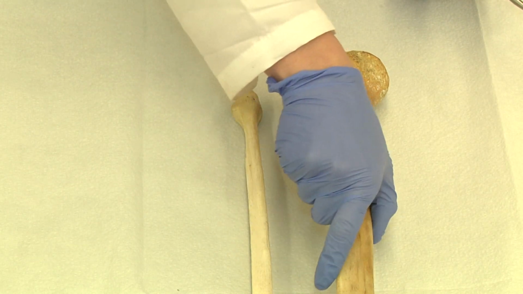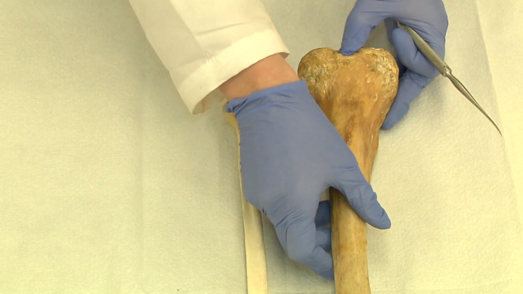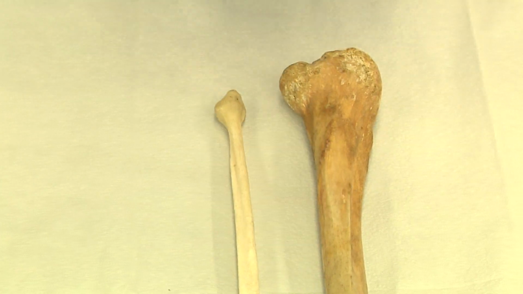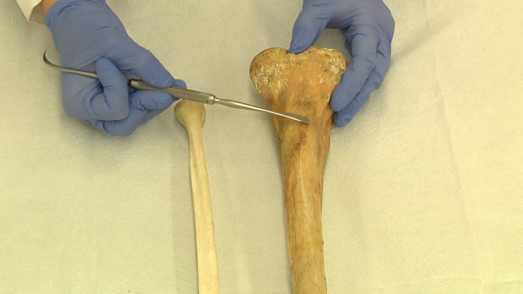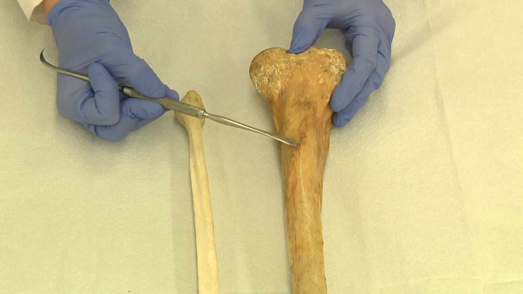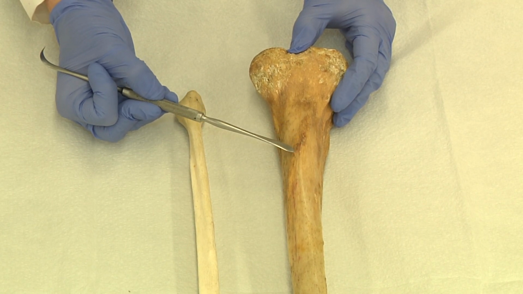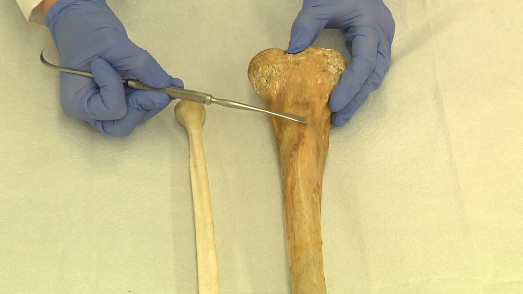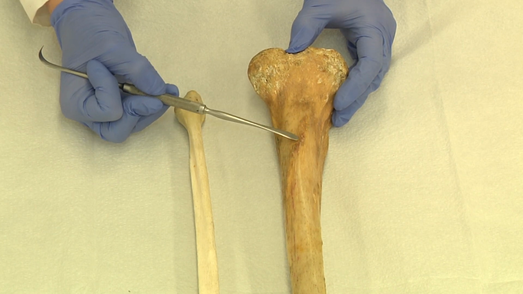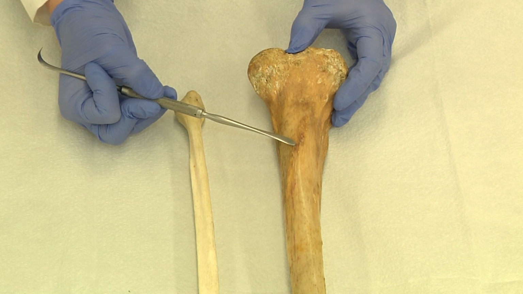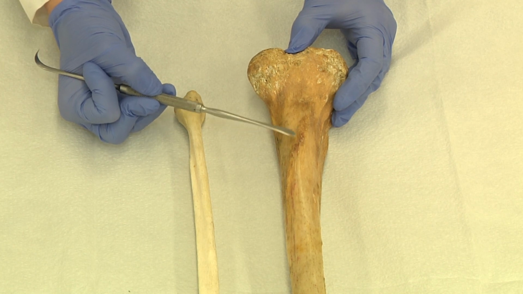Now flipping this over, we're going to look at the posterior side of the tibia. So no tibial tuberosity, but you do have a crest or a line of bone right here. This is going to descend obliquely from lateral to medial. And this is your soleal or popliteal line.